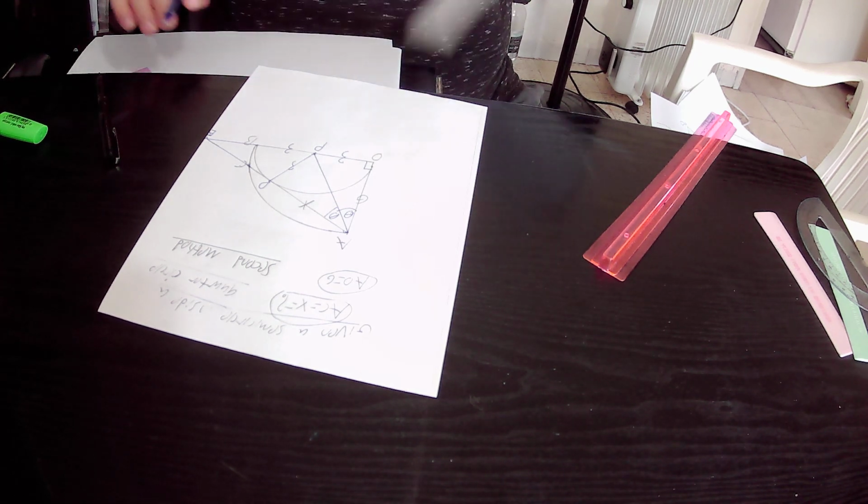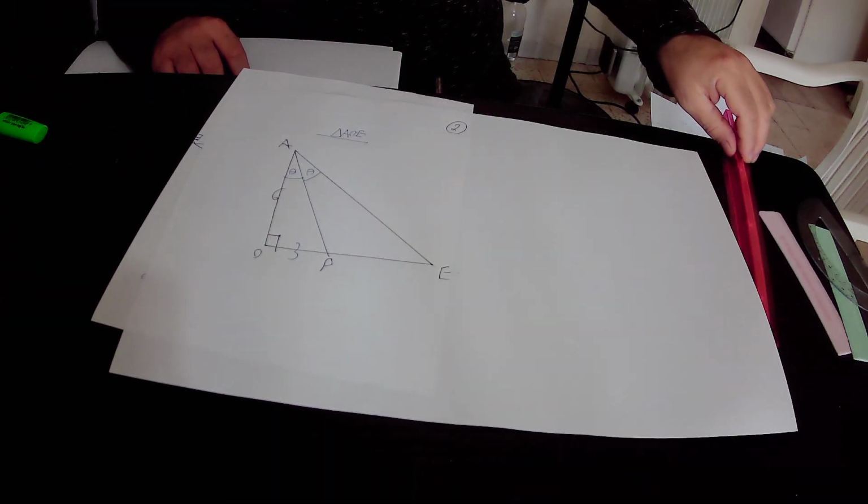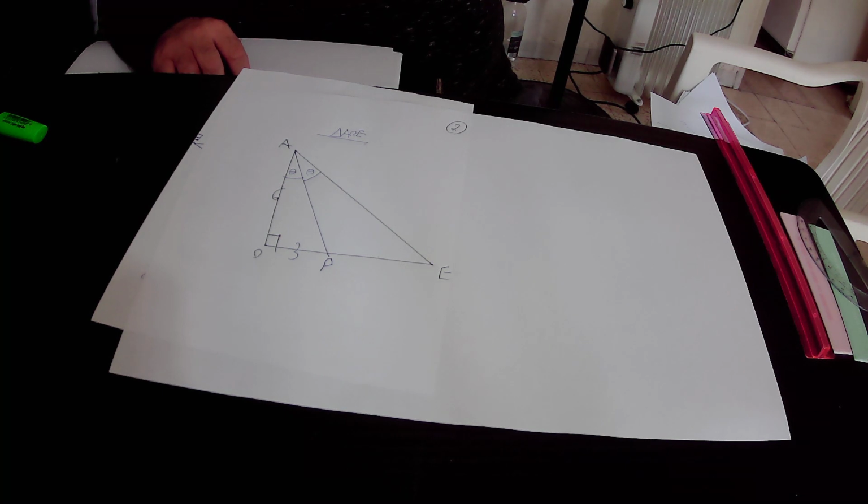So this is the right triangle AOE that I copied from the original drawing.